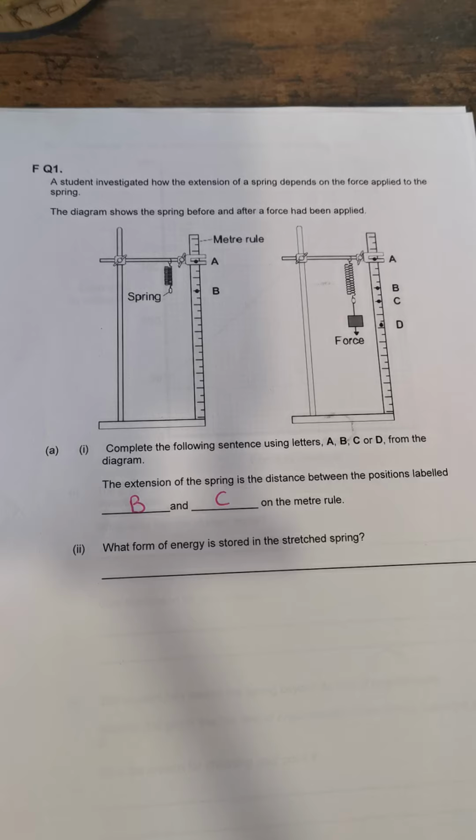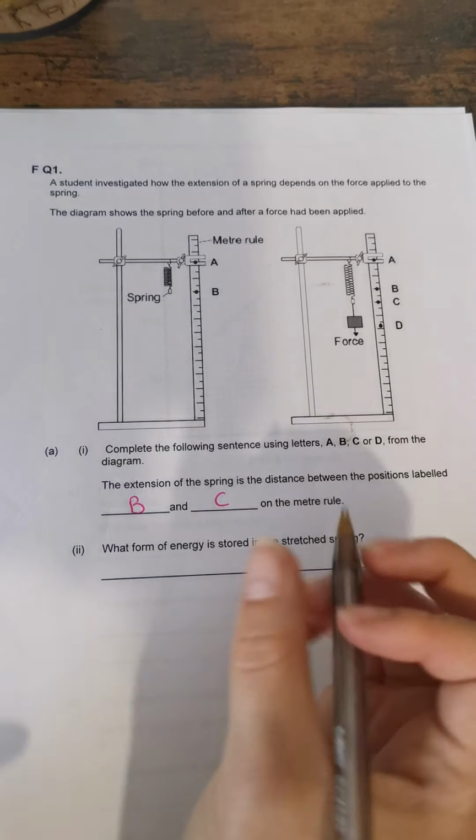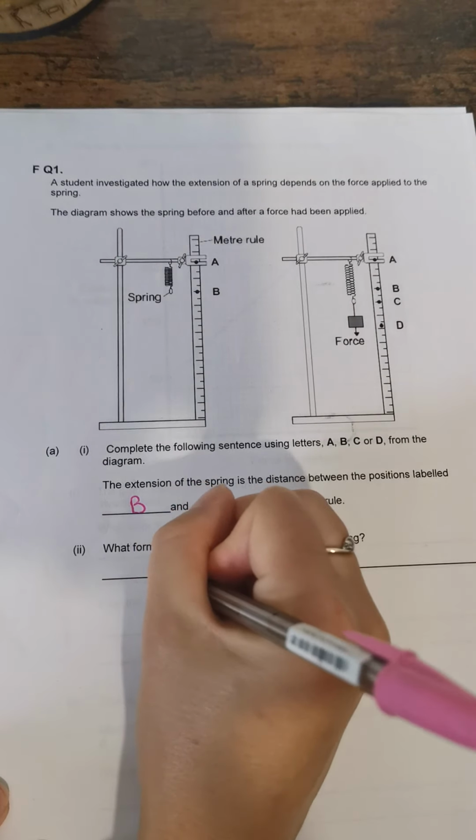What form of energy is stored in the stretched spring? It's elastic potential energy.